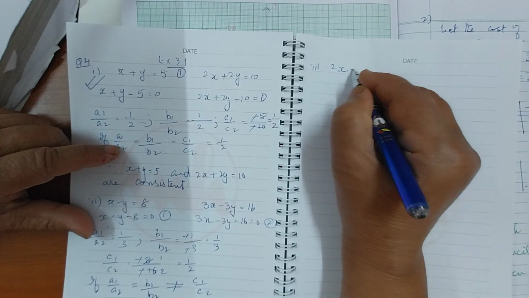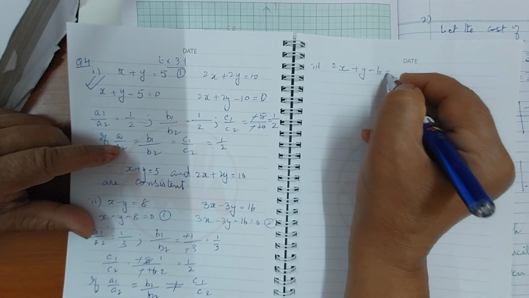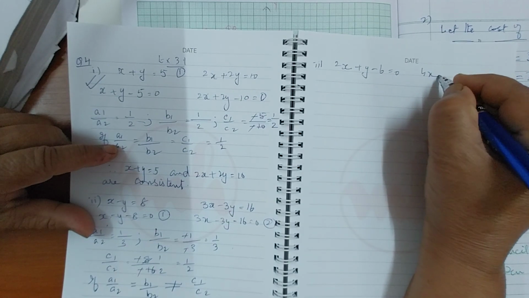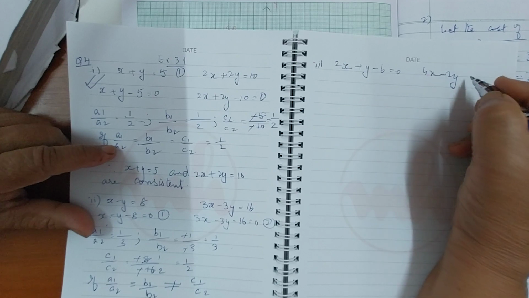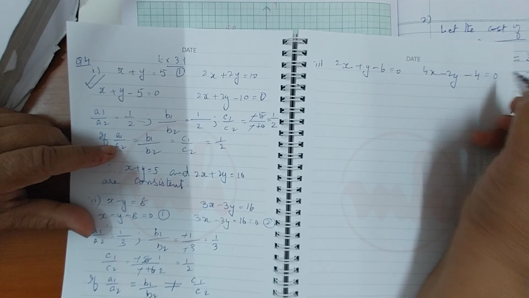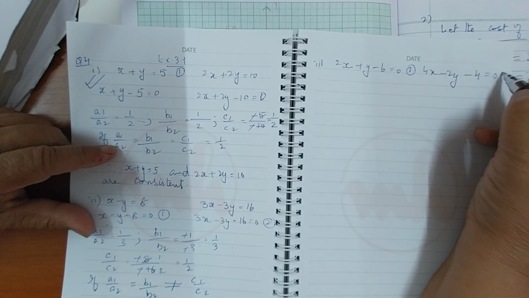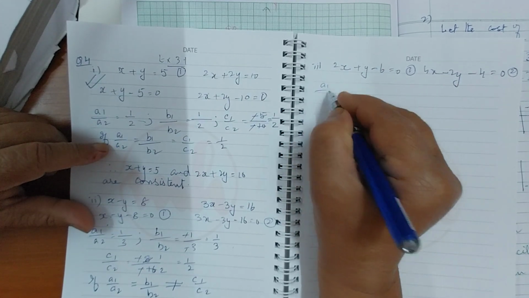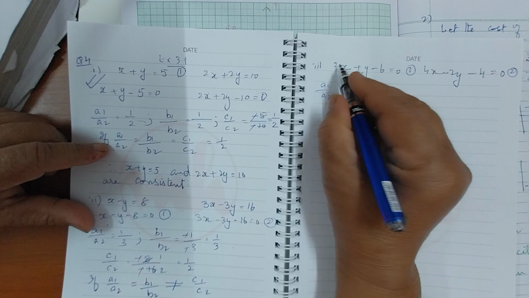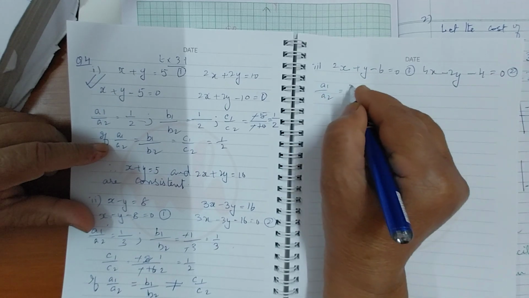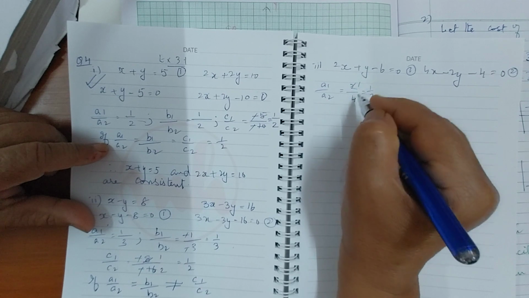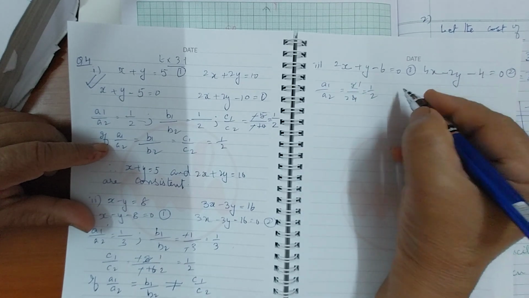2x plus y minus 6 is equal to 0 and 4x minus 2y minus 4 is equal to 0. This is equation 1, this is equation 2. Let's find out the ratios here again. a1 upon a2 is 2 upon 4. That's equal to 1 upon 2. 2 ones are 2, 2 twos are 4.